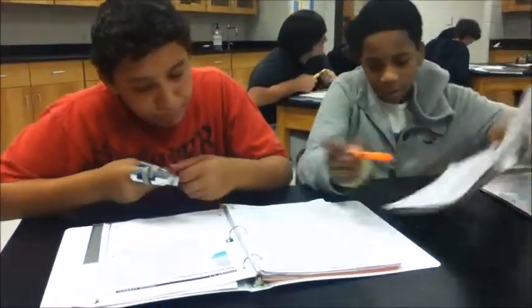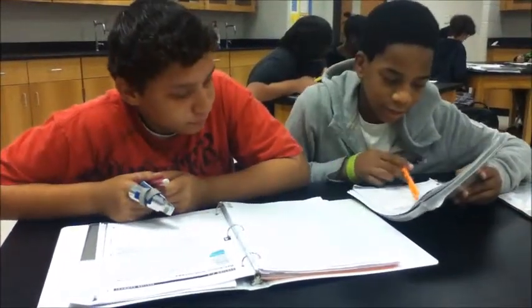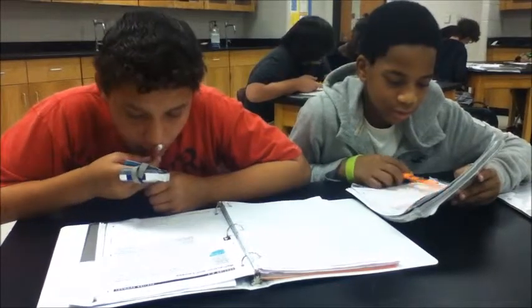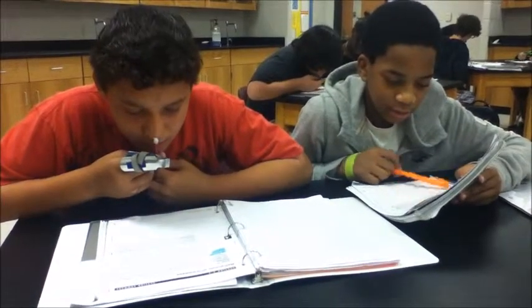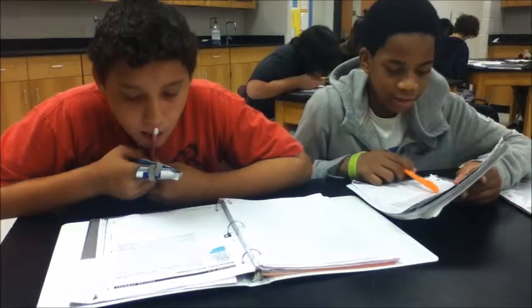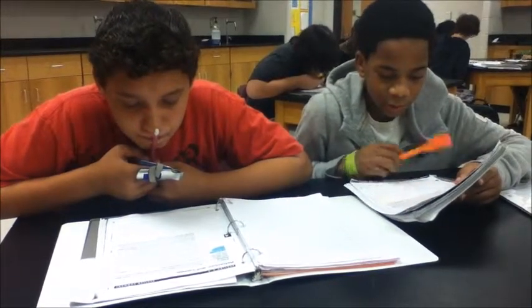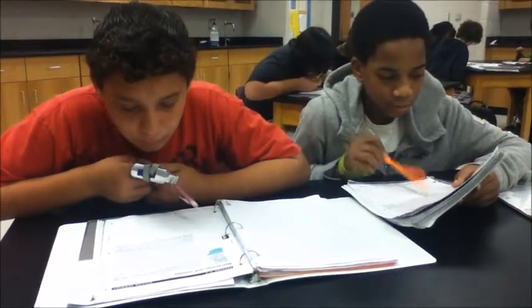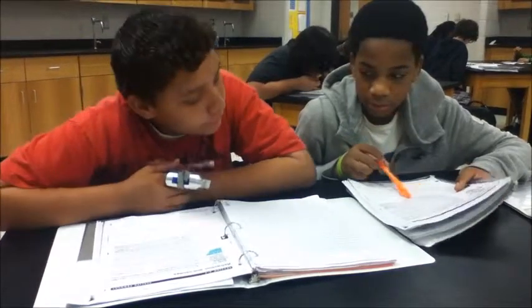Well, this one, like this little sentence right there, kind of does it. For the concave? Yeah, it says a concave lens spreads out parallel lines of light. Should we highlight that? Yeah.